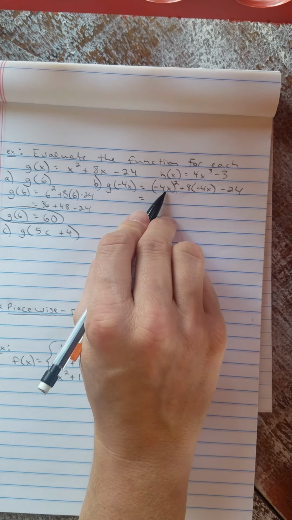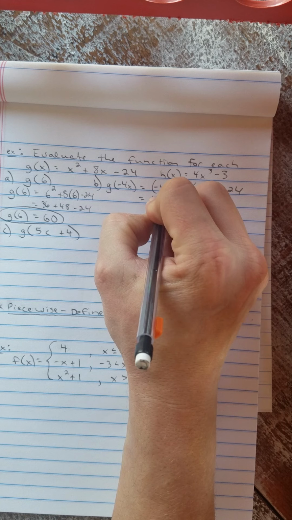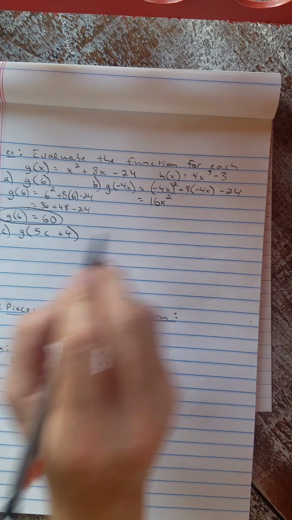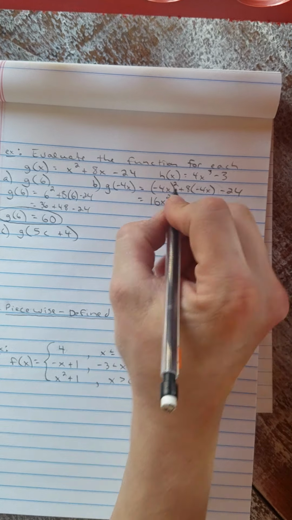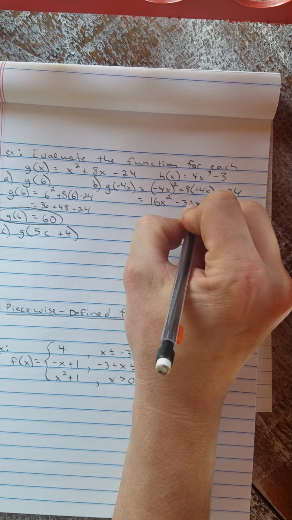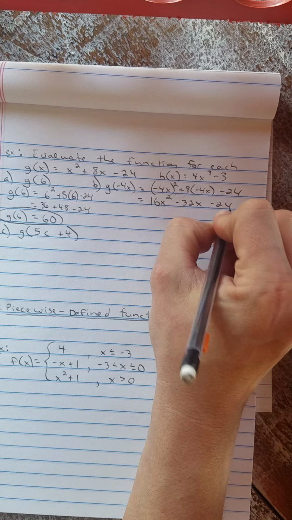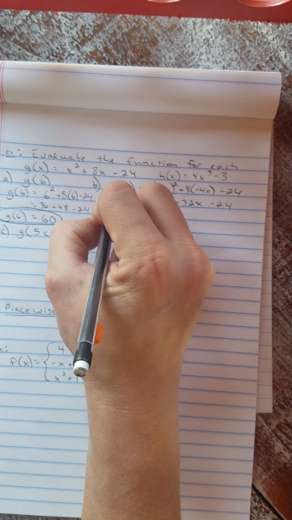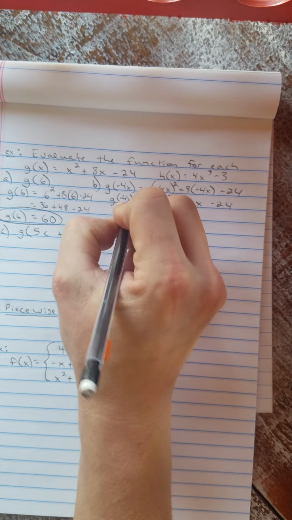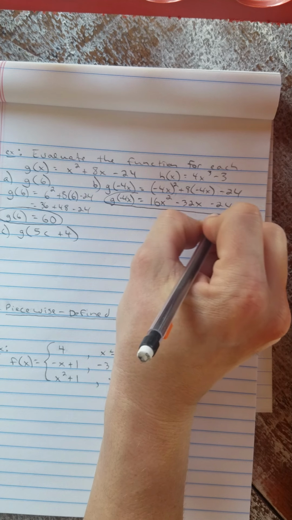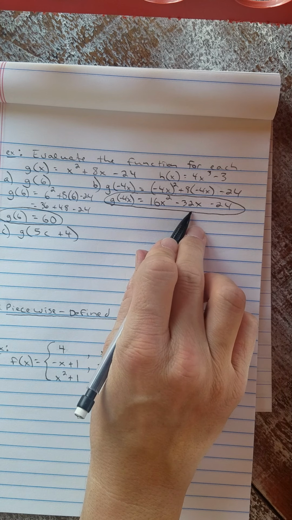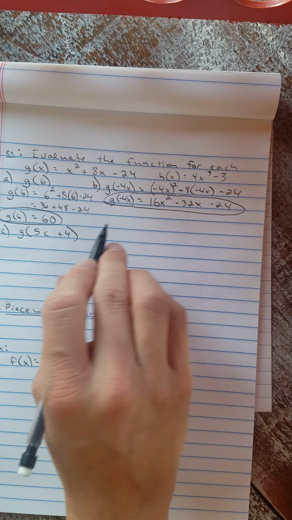Negative 4x squared is negative 4x times negative 4x. So negative 4 times negative 4 is positive 16, and we're obviously going to have an x squared there. Right here, 8 times negative 4x is negative 32x. The minus 24 comes down. We don't have anything to combine it with. So literally, this is what we write. We say that g of negative 4x is the polynomial 16x squared minus 32x minus 24.